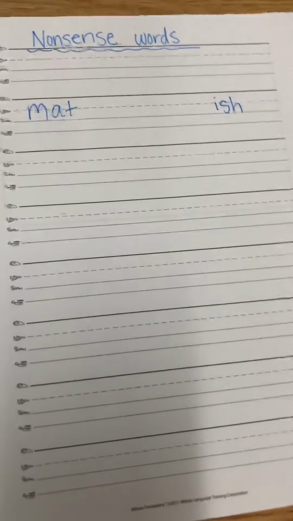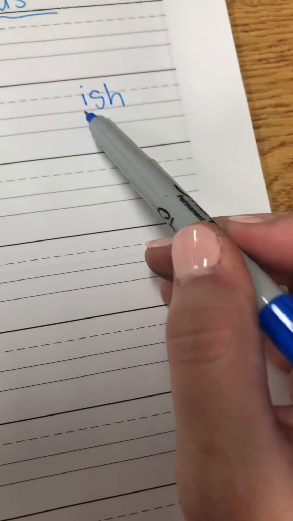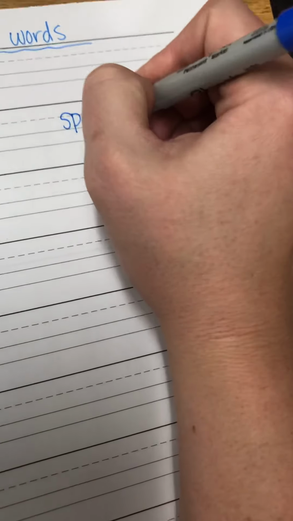For example, ish is not a real word. Okay, but we can still read it. We know I says I, sh says sh, ish. Now, what if I was to add this at the beginning of the word? That's a new word. Spanish.